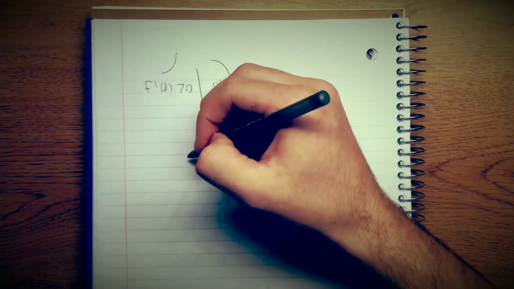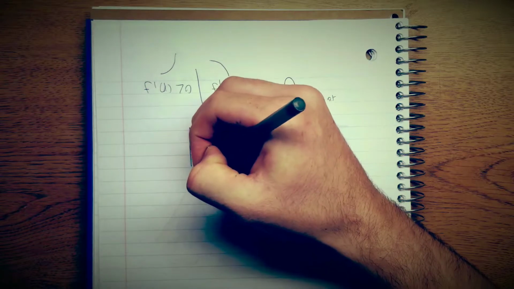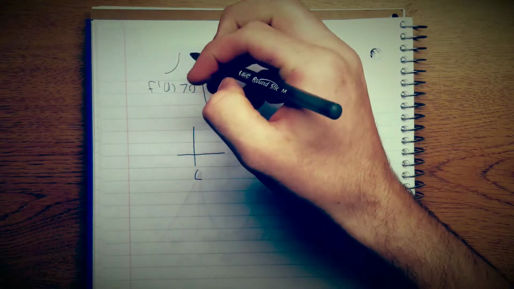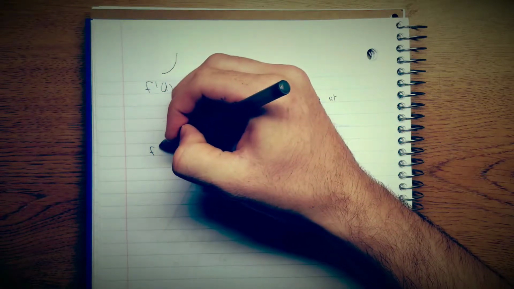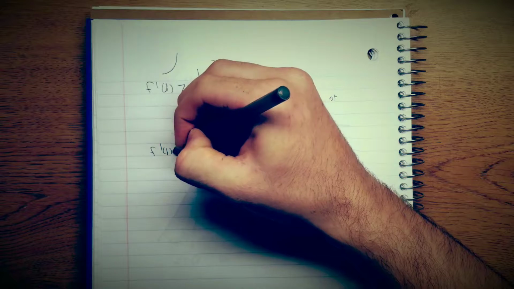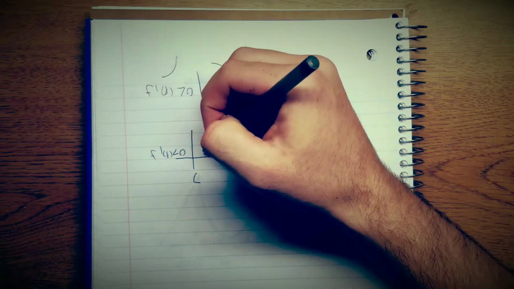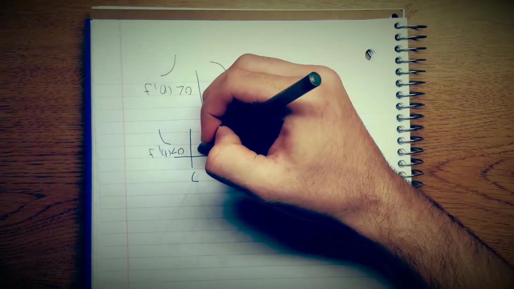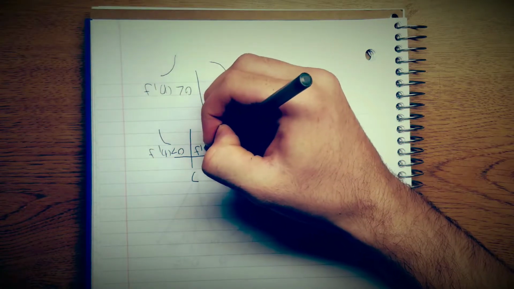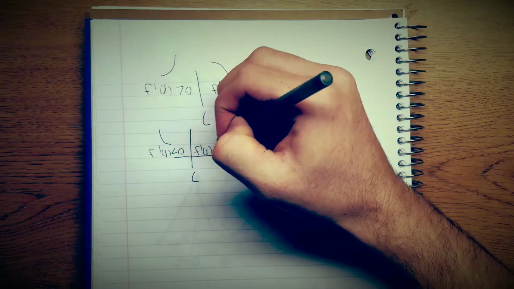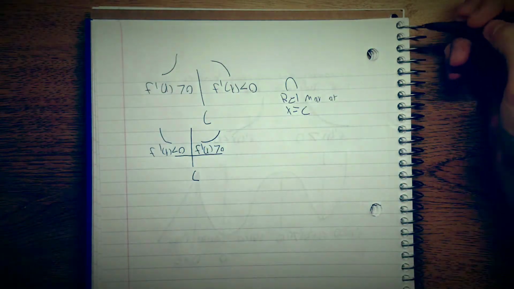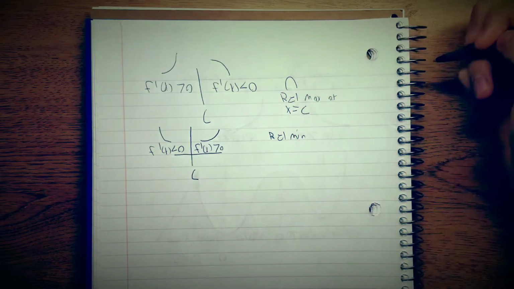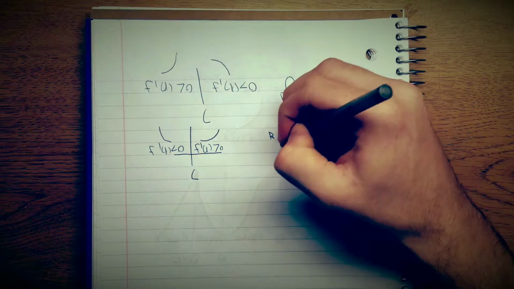Now our second possibility, we have a critical value, and we find that f prime of x is less than 0, so it is decreasing, and f prime of x is greater than 0, so it's increasing on this side. This will be a relative minimum at x equals c.